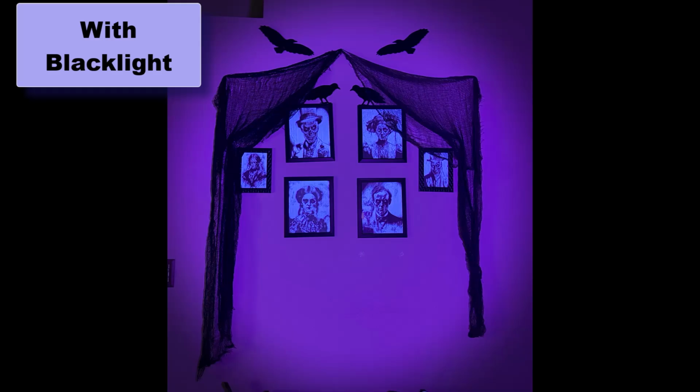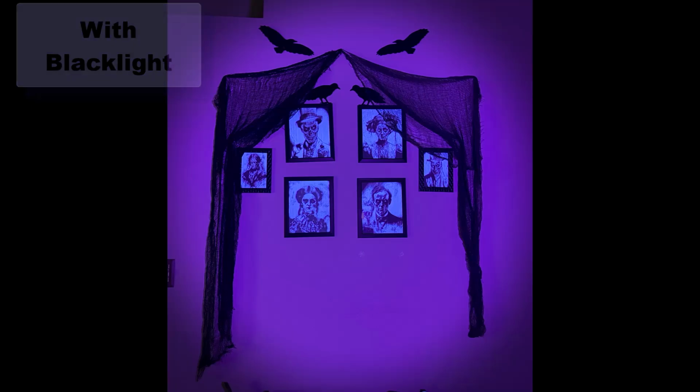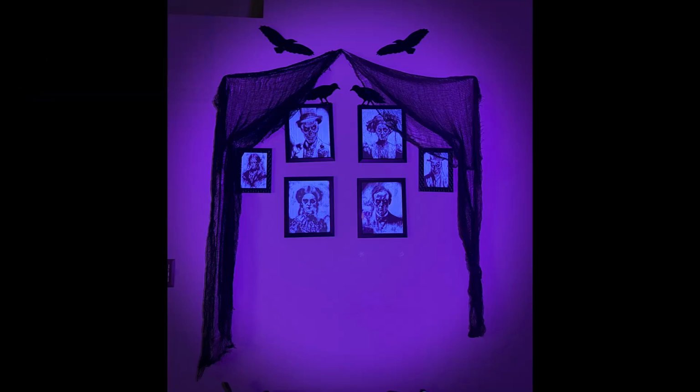Basically, I came up with this idea because my husband's really into Halloween and we decorate the outside and we try to do some of the inside. So I wanted something I could do on my own, be creative, and be inexpensive.